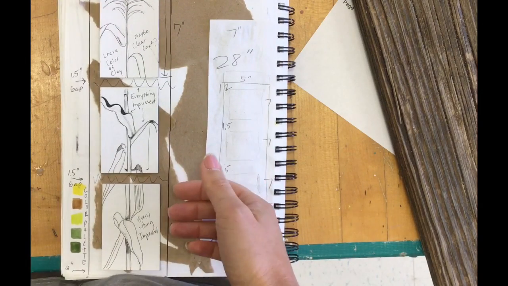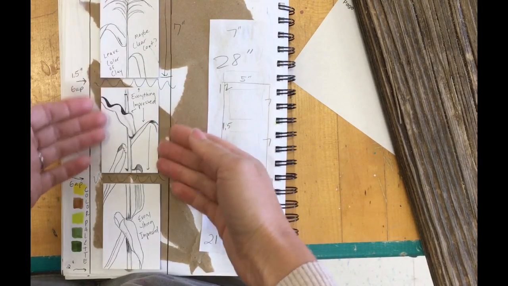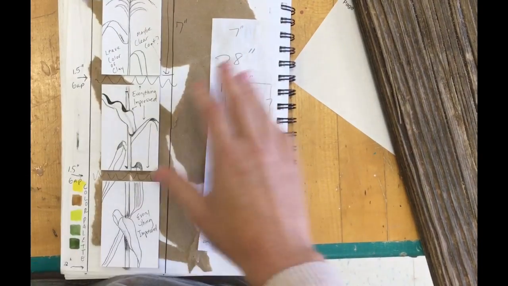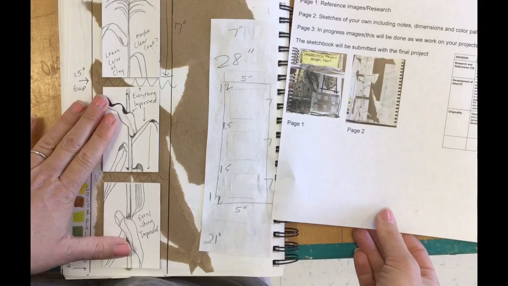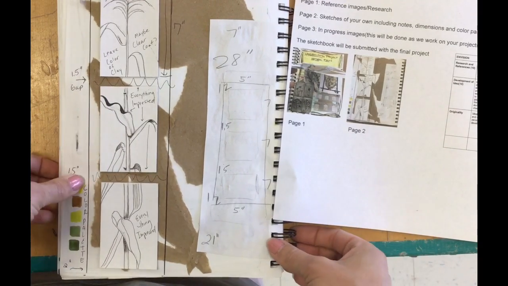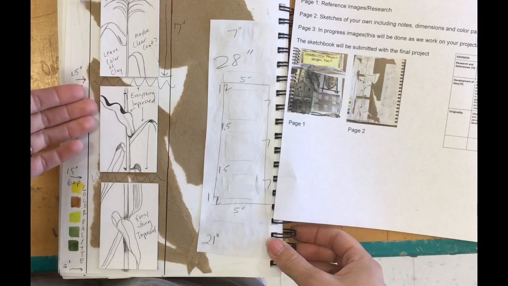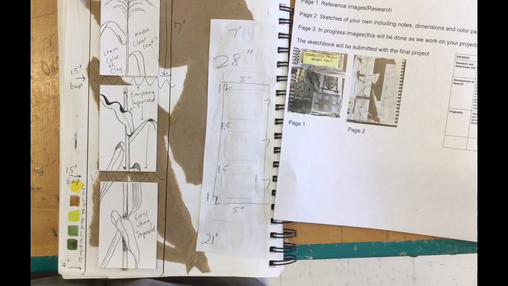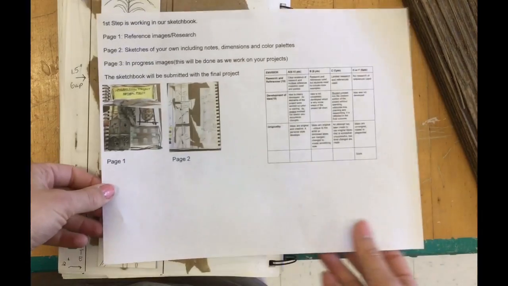Right? So I want to see you do something completely different. Please do not use my same idea. You can use any type of hand building that you want. I don't want to see everybody making tiles. Use whatever method you preferred when we did our 4 technique work.